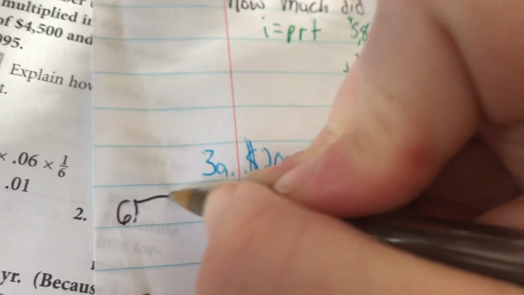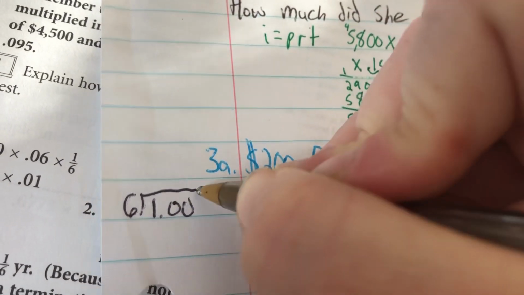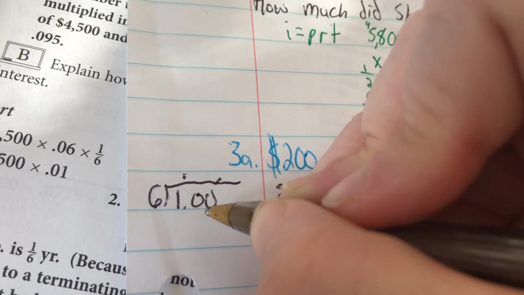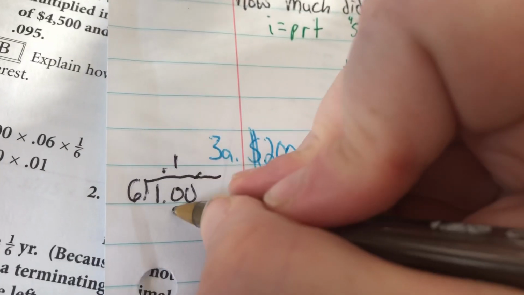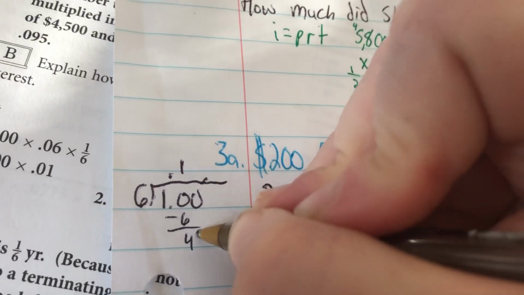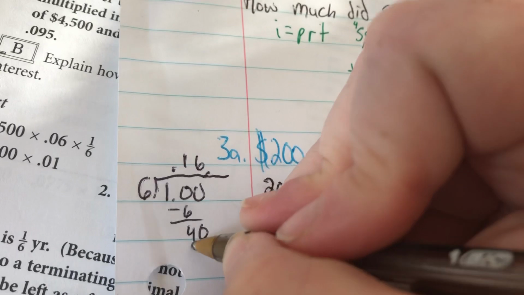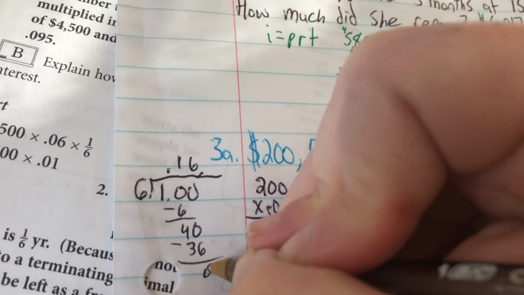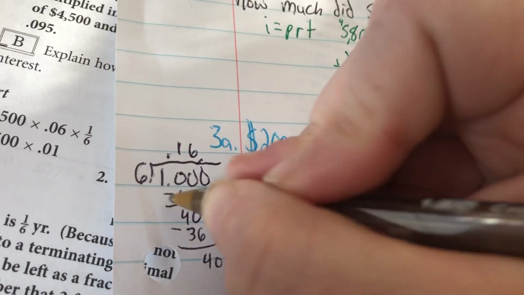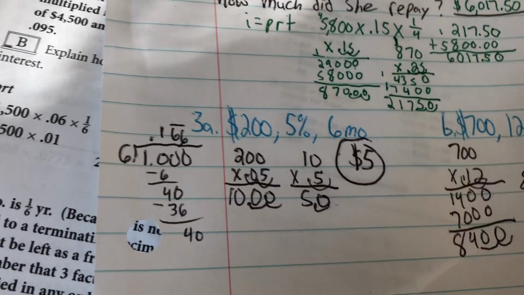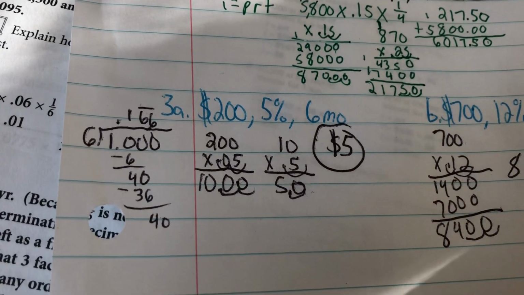So 6 into 1. 6 into 10, it goes once. 6, subtract, 4 right under the 0. 6 into 40 is 6. 6 times 6 is 36. Subtract, 4, another 0, bring it down. So it would just be 0.166 repeating. So if I round that up, it is times 0.17.